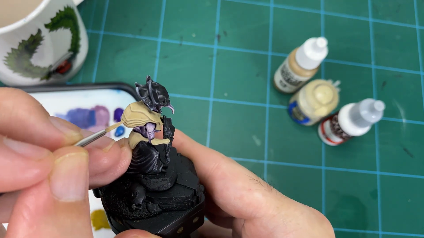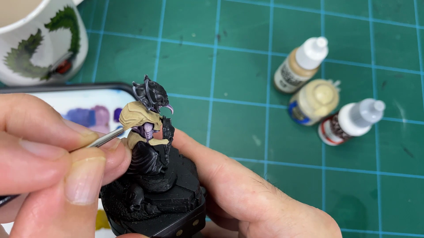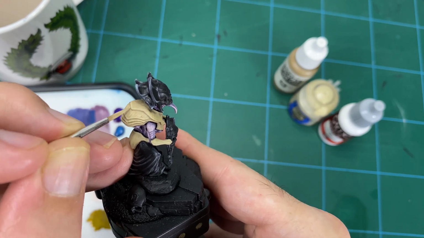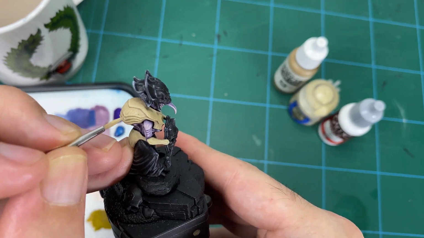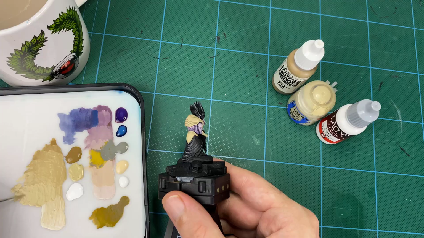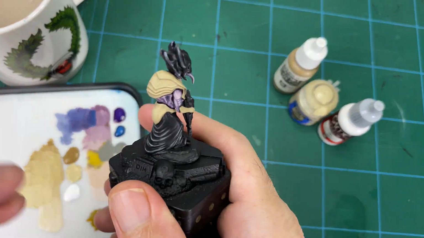And you'll see me adding a kind of a streaky pattern here. We want to add that chitinous sort of value to the bone, so that it feels almost insect-like or something similar to this.